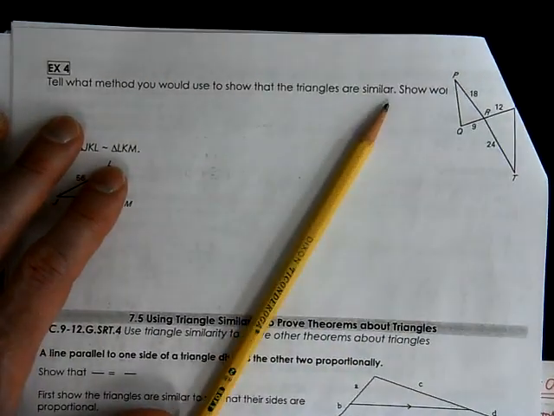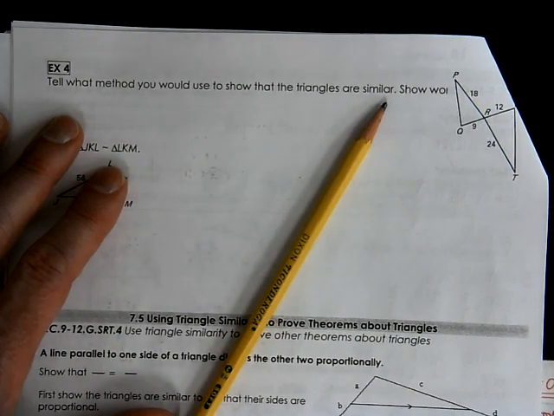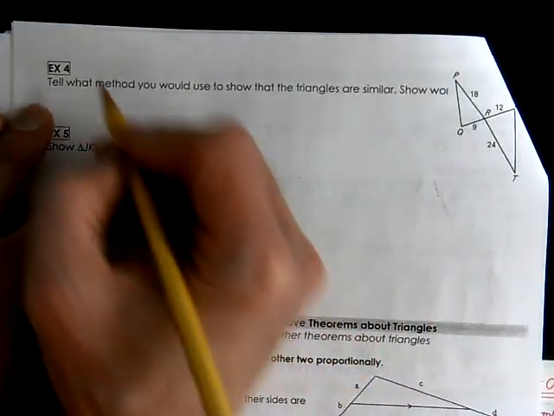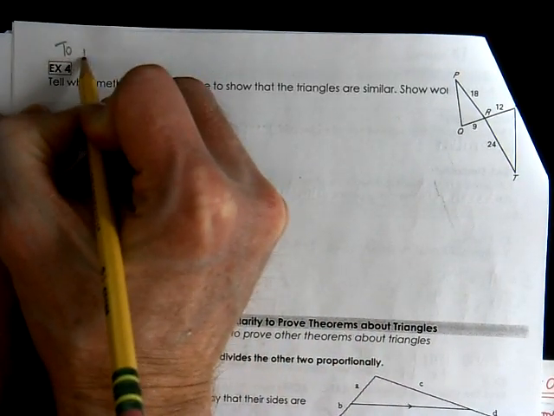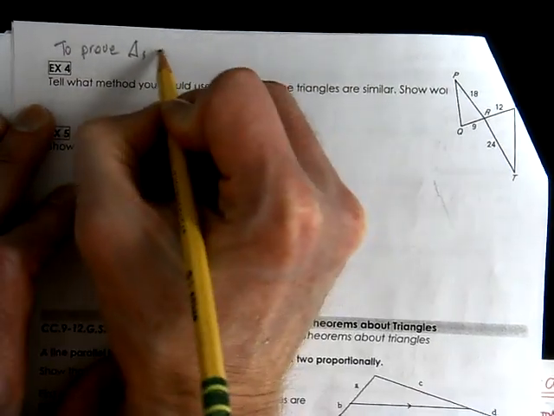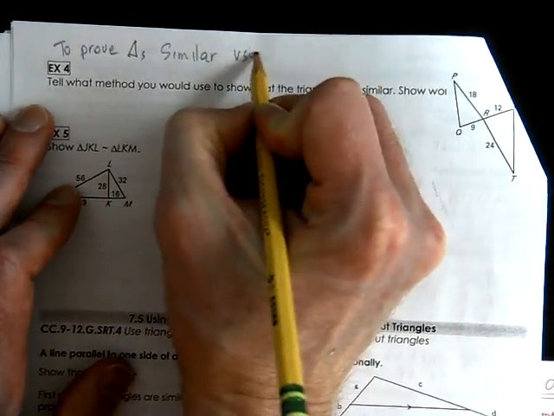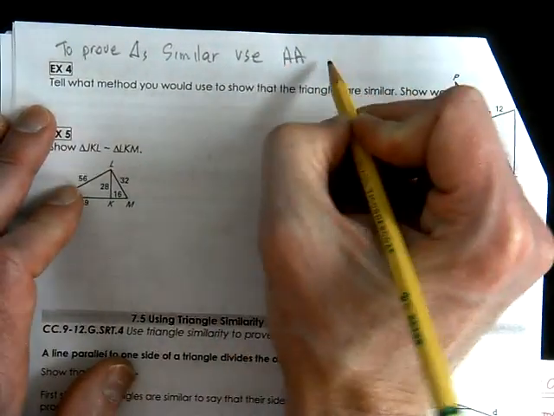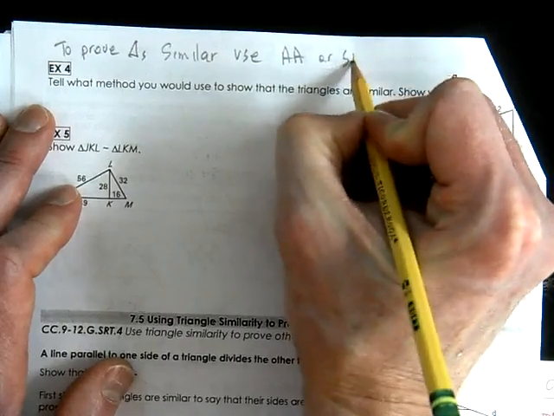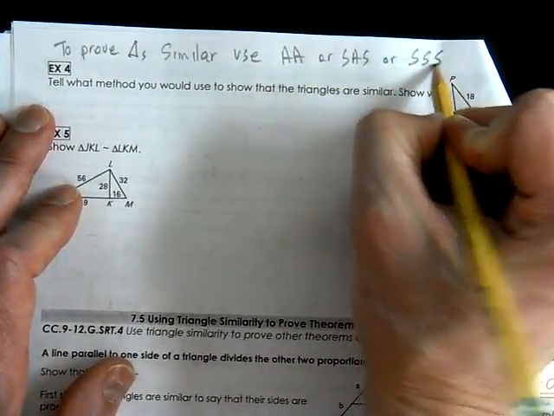What method are we going to use for example 4? We have 3 different methods that we can use to prove triangles similar. To prove triangles similar, use angle-angle, or side-angle-side, or side-side-side.